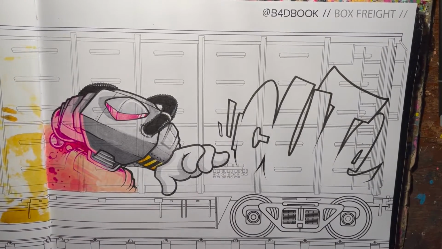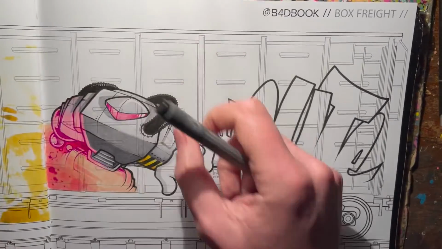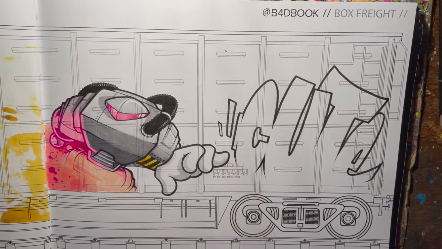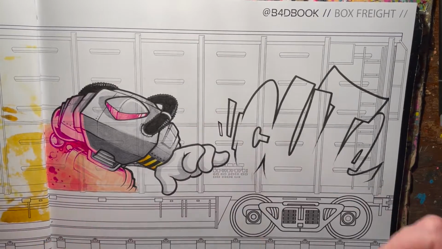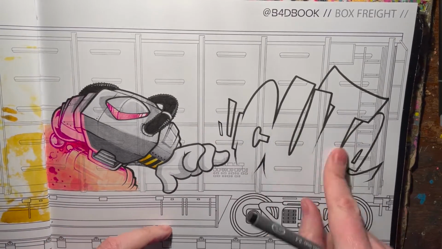Okay, so I've done my character down here. I don't think I'm going to do any more on him. I mean, who knows? But I'm into the next bit now. So what I'm going to do, I'm going to do a fill on these letters here.